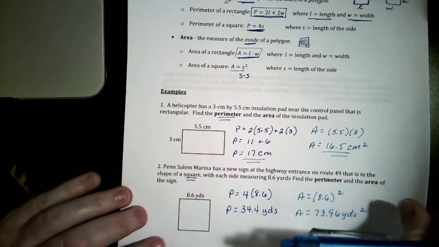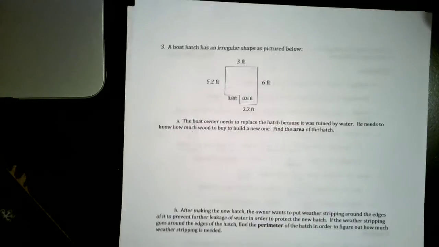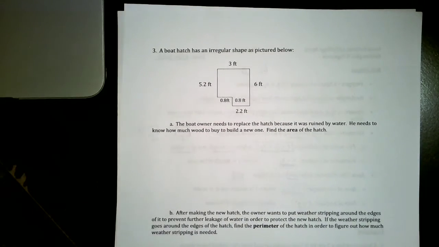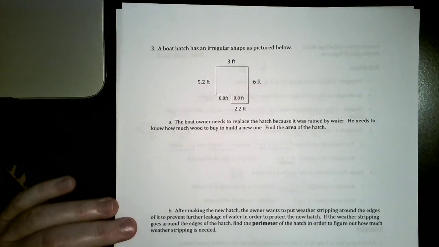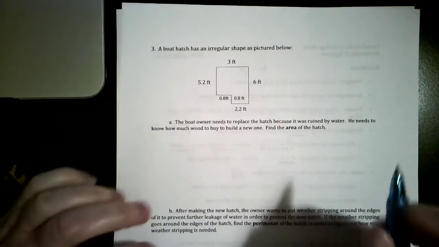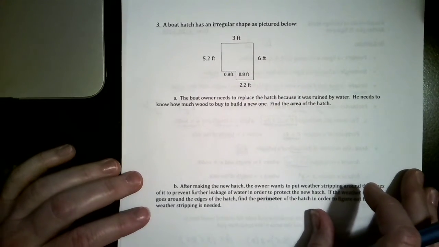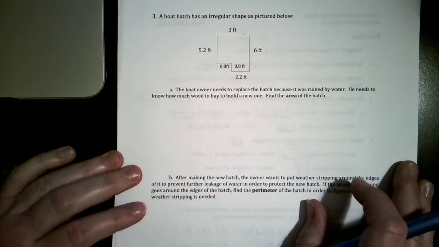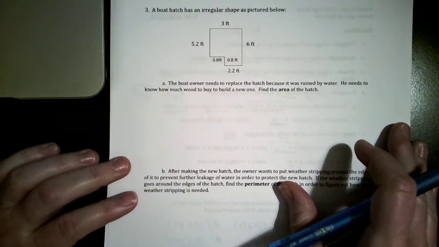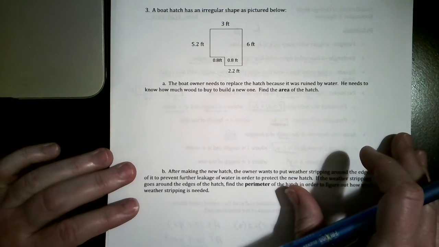All right, I promised you 3 quick little examples. We have one on the back, if I can get the paper turned over. There we go. It says a boat hatch has an irregular shape as pictured below. So somewhere on the deck of the boat, there's this hatch that you can lift up and store stuff in. A boat owner needs to replace the hatch because it was ruined by water. Maybe the water seal broke or the weather stripping rotted out or something, but he needs to replace it. He needs to know how much wood to buy in order to build a new one.